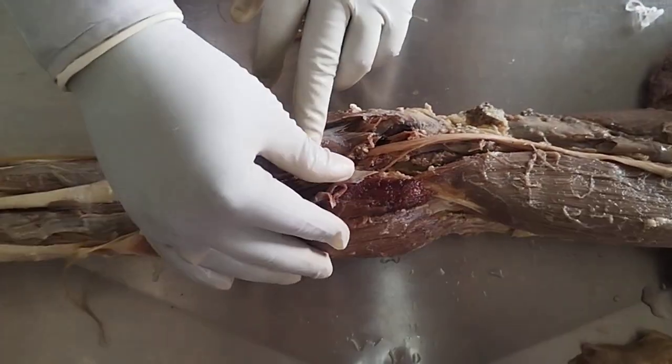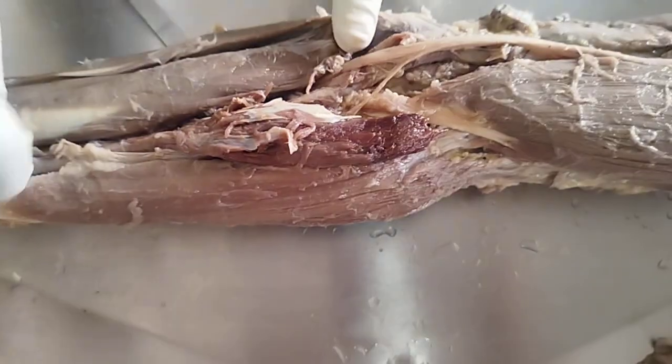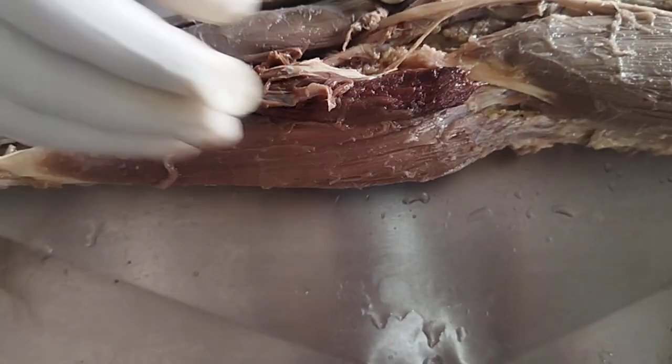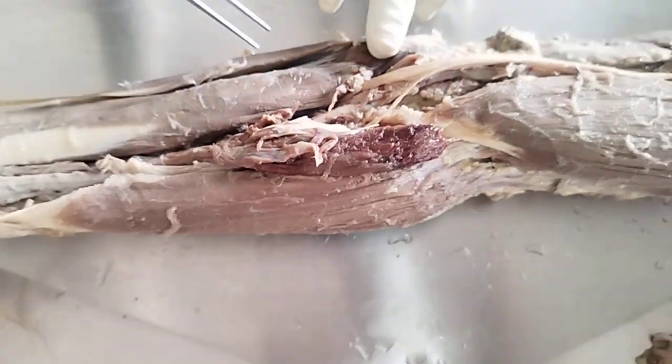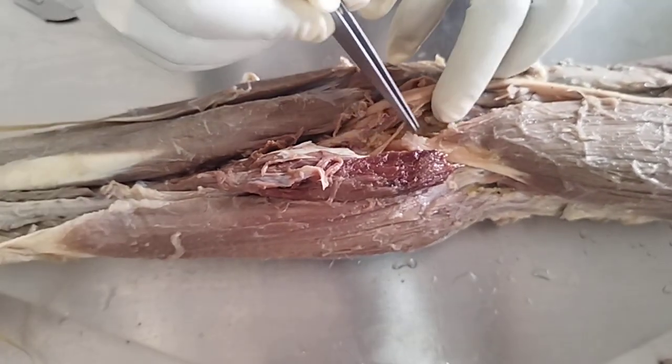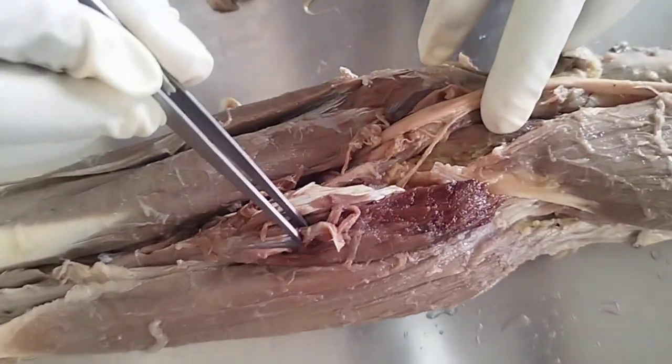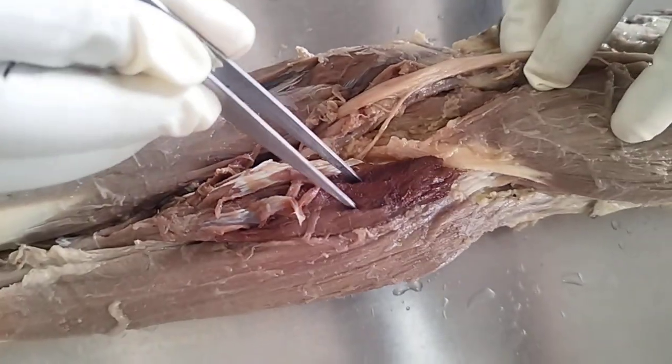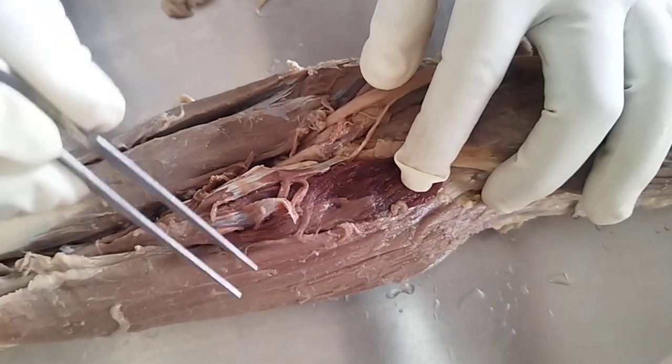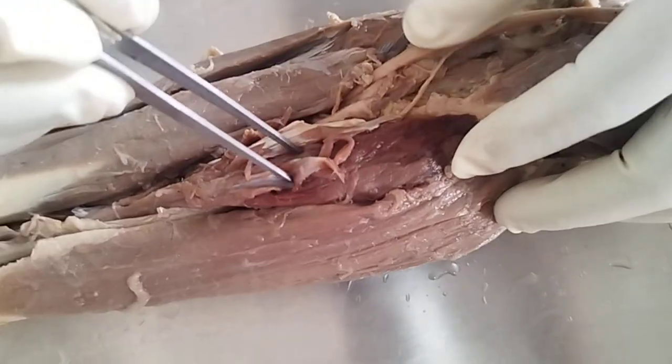Cubital fossa. See, elbow joint region. Cubitus means elbow. Here we can identify a triangular fossa, laterally bounded by brachioradialis.